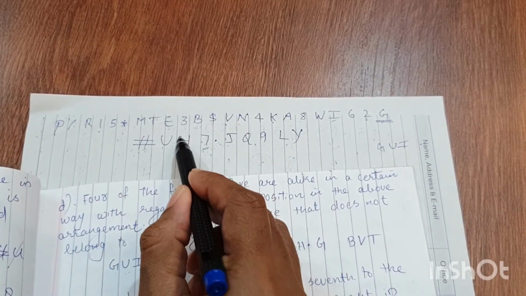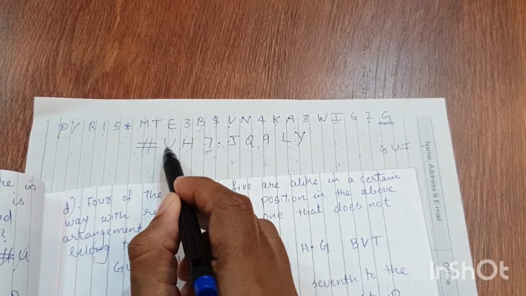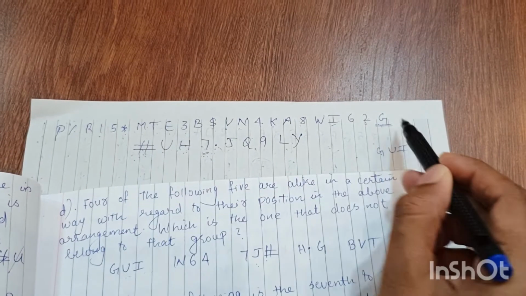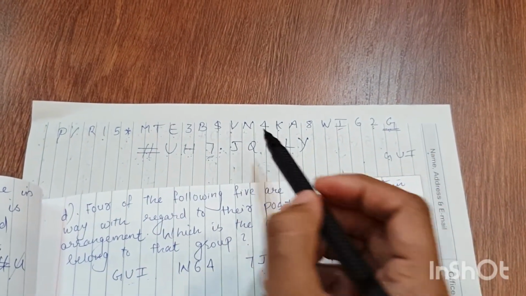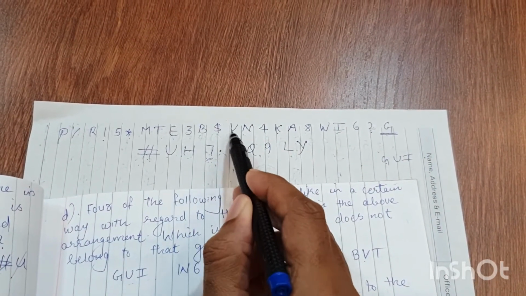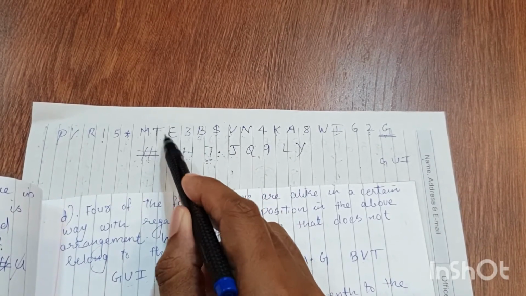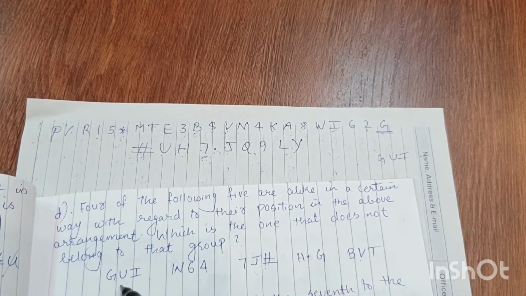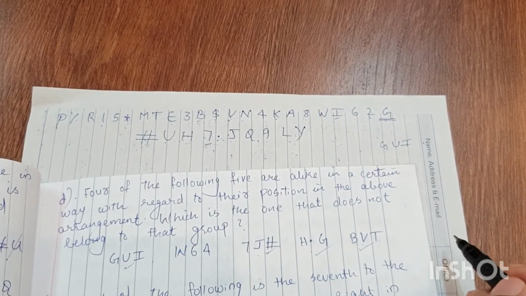In H dot G they have written H, eliminated 7, dot, eliminated the 2 places before H and written G. Similarly in BVT, after B eliminated the next element, then wrote B, then before B they eliminated 2 places and then they have written T. That means these 4 are written in a similar way, right?